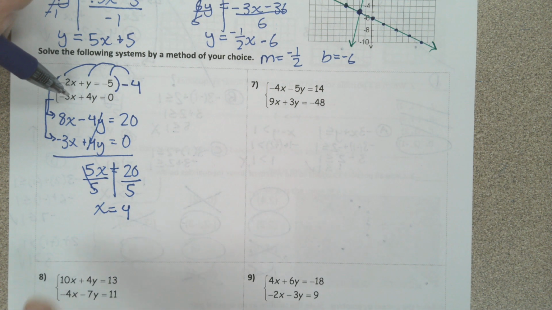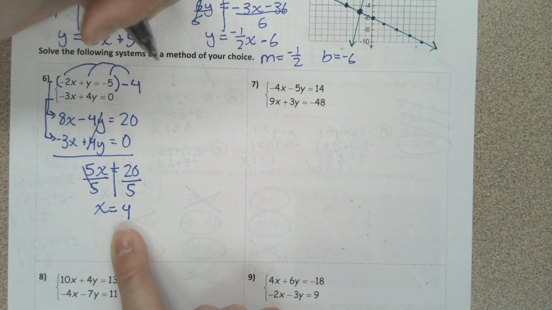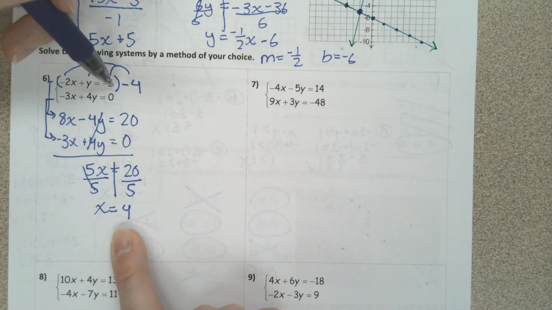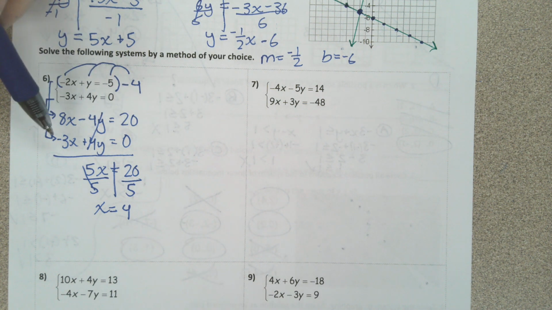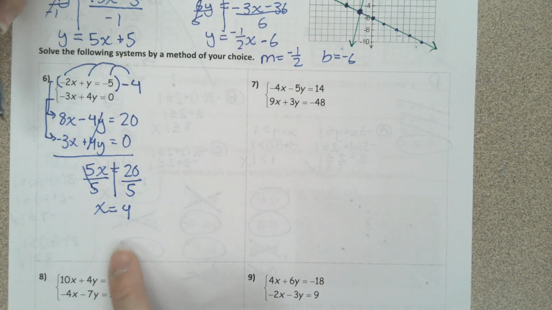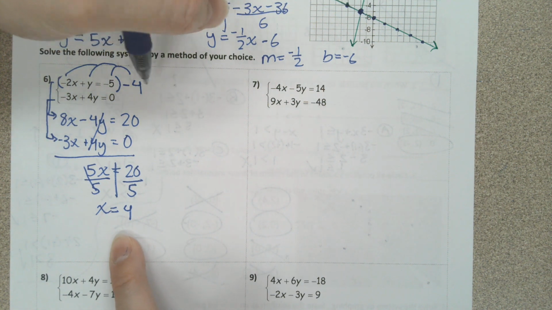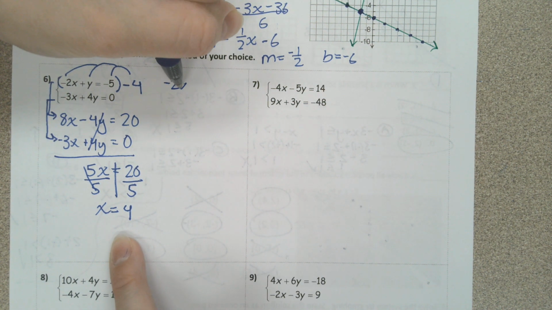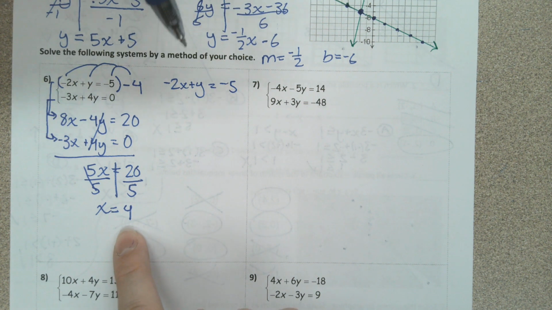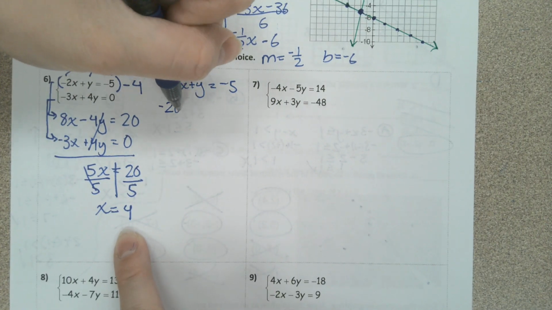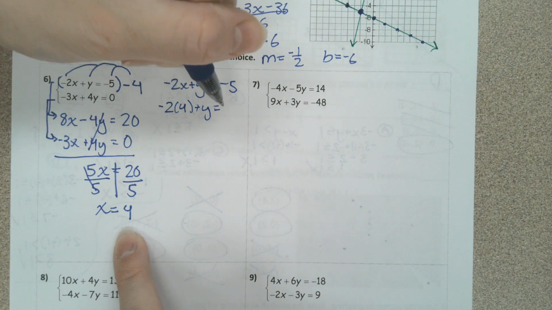Pick an equation to plug this back into, it doesn't matter which one. I'll go with the top one. And go back to the originals. You can plug it into the ones that you've changed, but you're just going to have bigger numbers to worry about. So the smaller, the better. So we're going to start with the -2x plus y equals -5. We're going to put 4 in for the x, so we have -2 times 4 plus y equals -5.